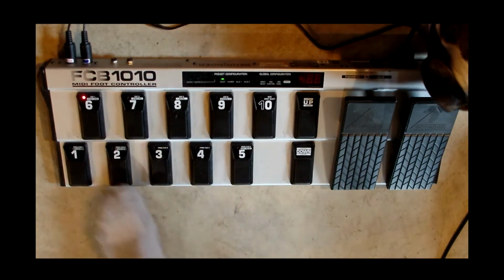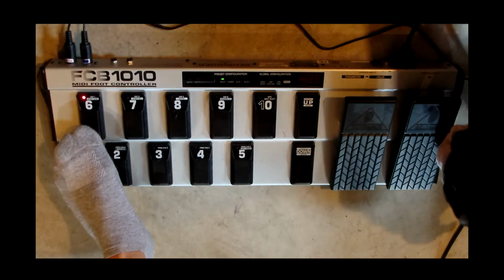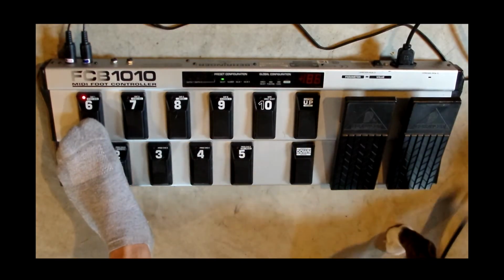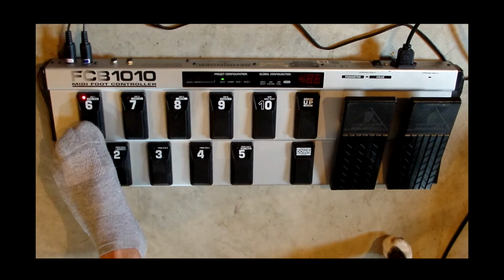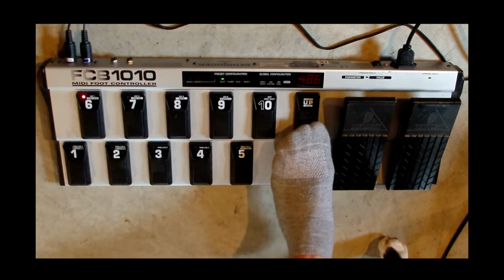Now, let's hold foot switch 6 until it turns on, and then press it again till it starts to blink. Now press up enter to confirm.